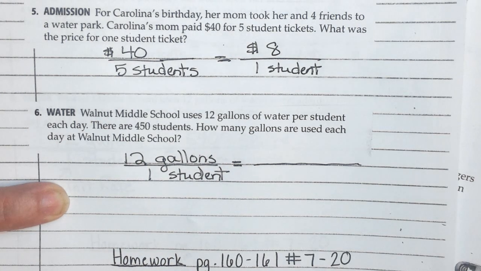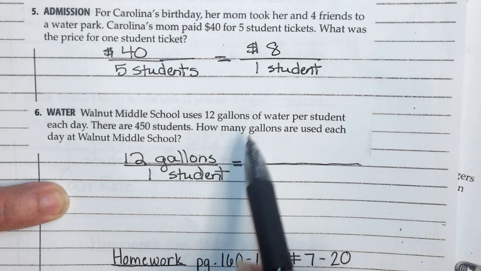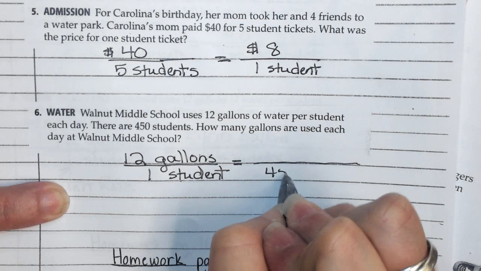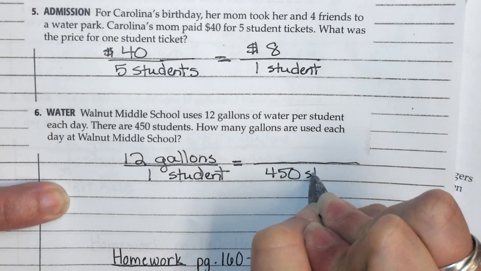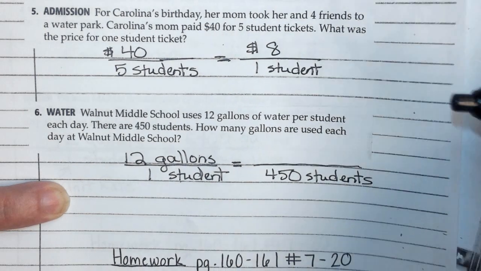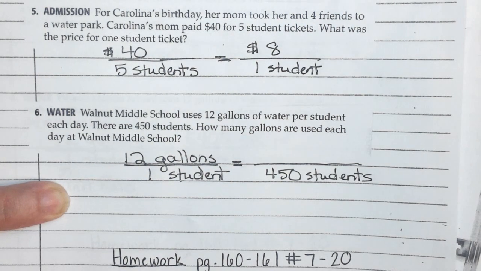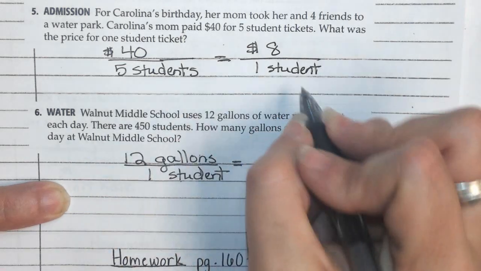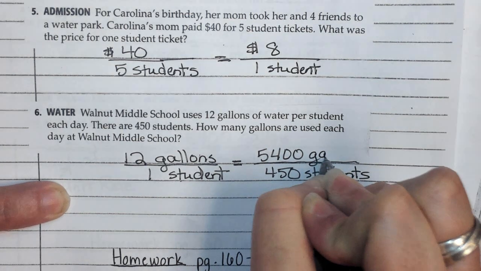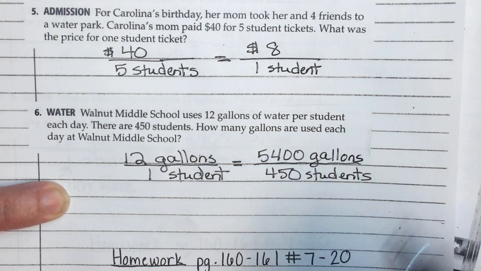The bell hasn't rang either. Interesting. 12 gallons per student. What if there were 450 students? What kind of math is this one? Multiply of what 2 numbers? 12 and 450. This school would use 5,400 gallons of water per day.